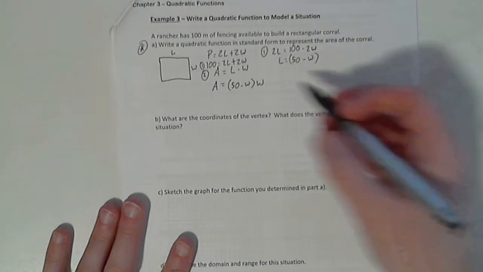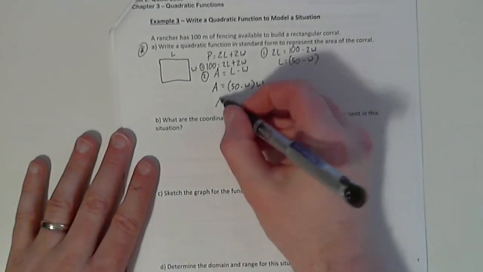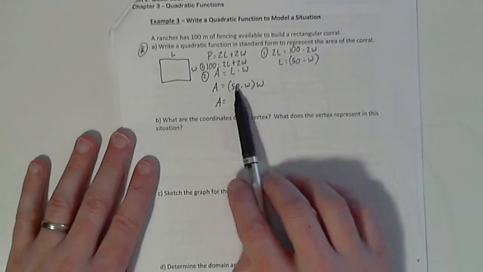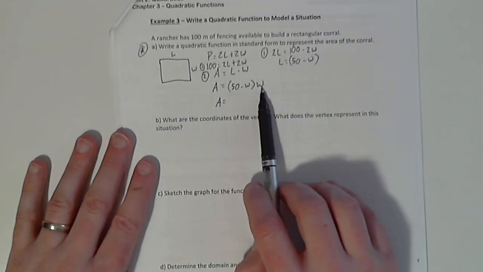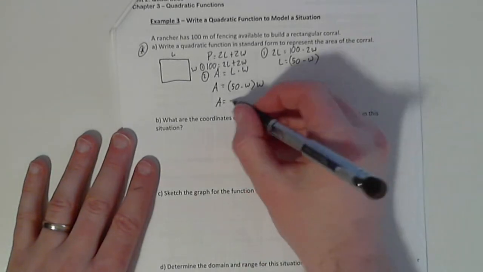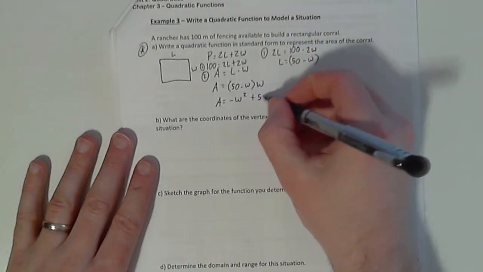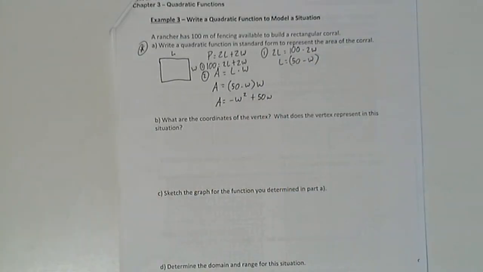And then we can actually simplify this down. So this is actually factored form. And if we want to expand it out into standard form, see how it's factored means two things multiplying, two values of W multiplying against each other. If I expanded it out, it would be negative W squared plus 50W. And that's our standard form.